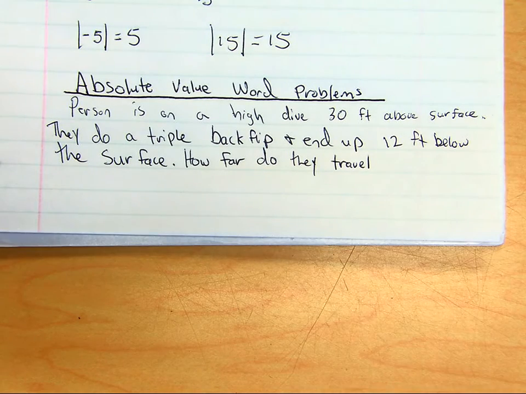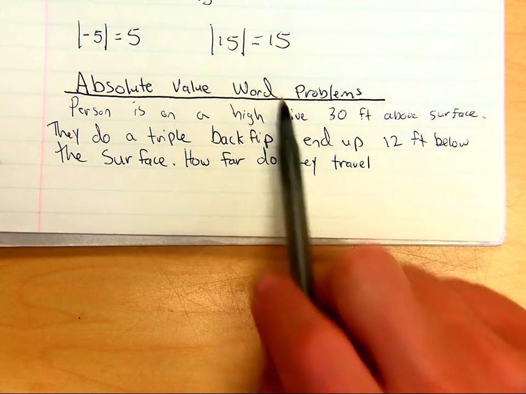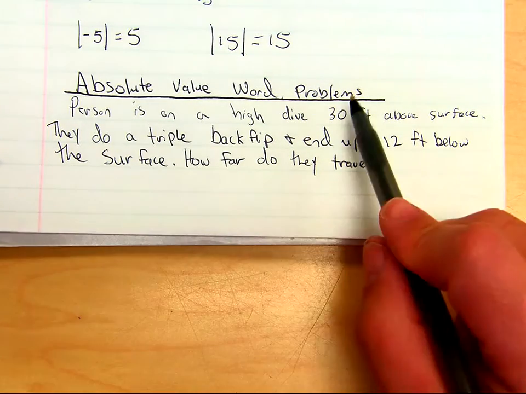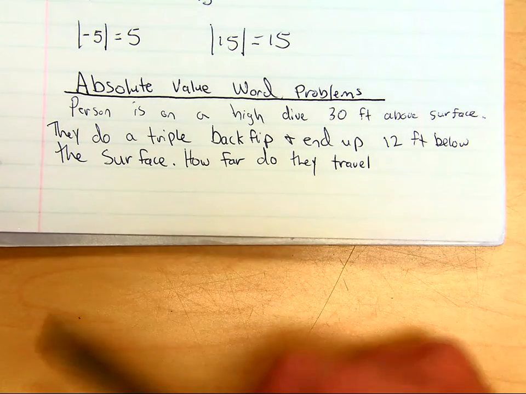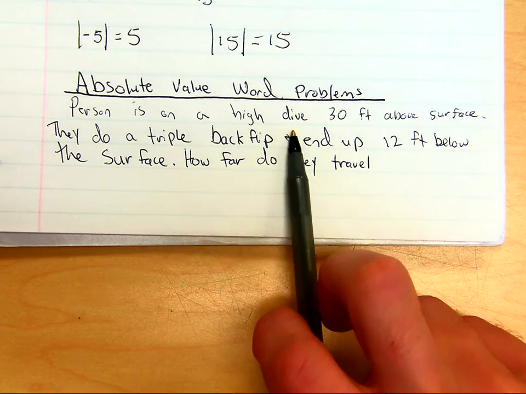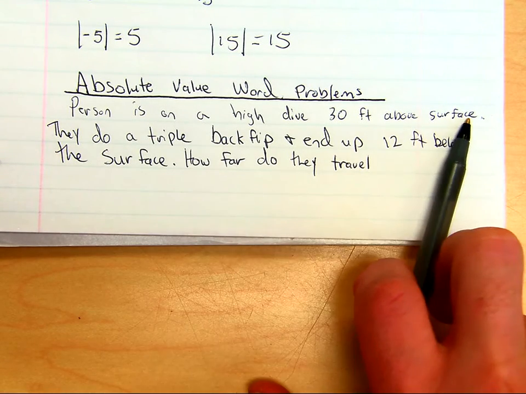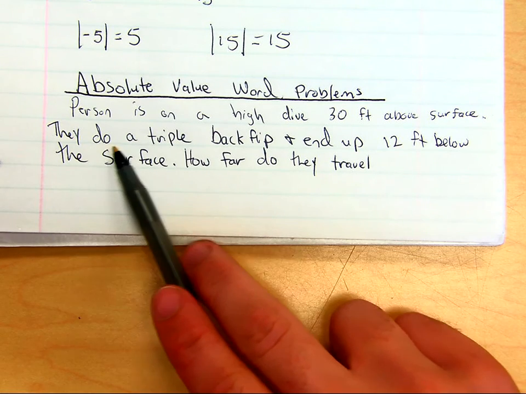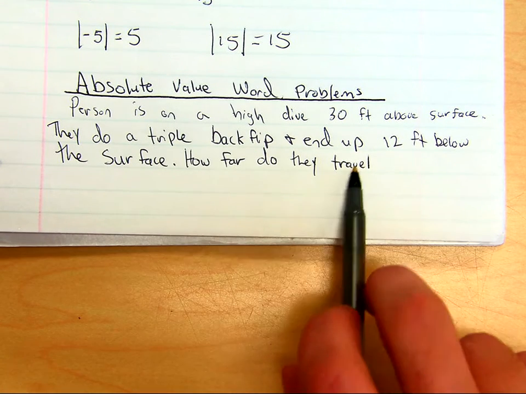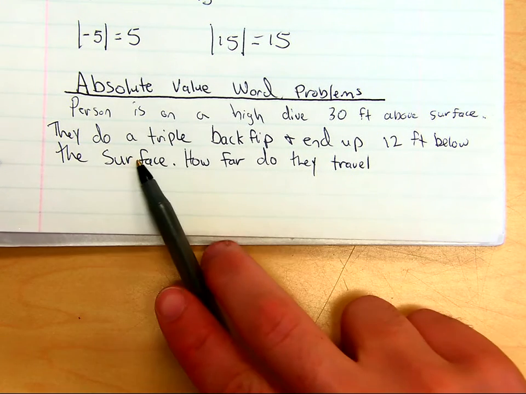Okay, so one other thing that we want to look at with absolute value is word problems, or I guess in this case we're going to say word problem. A type of problem might look something like this. We have a person who's on a high dive and it's 30 feet above the surface of the water. They're really skilled and they do a triple backflip. They end up 12 feet below the surface.